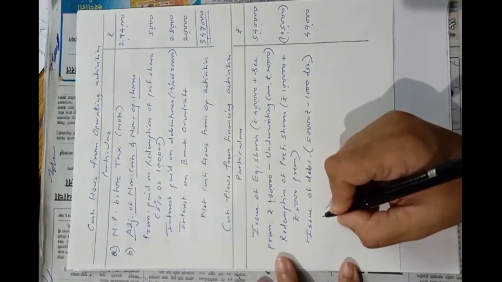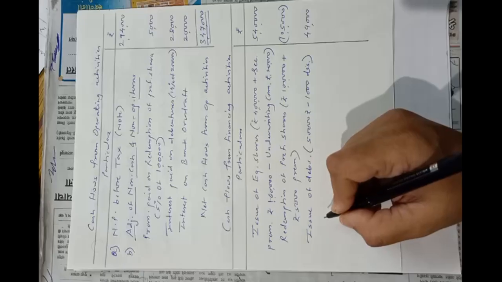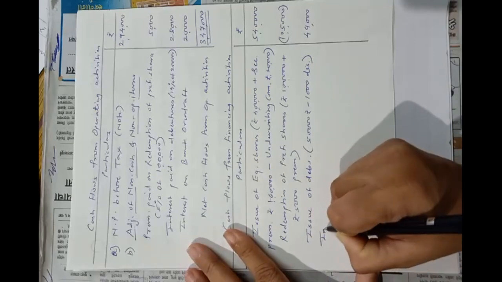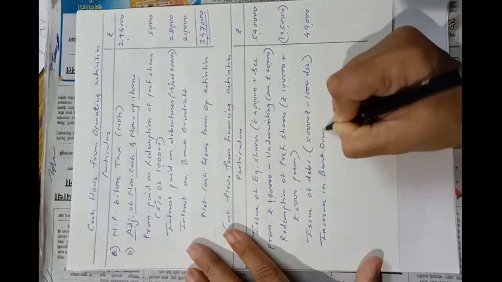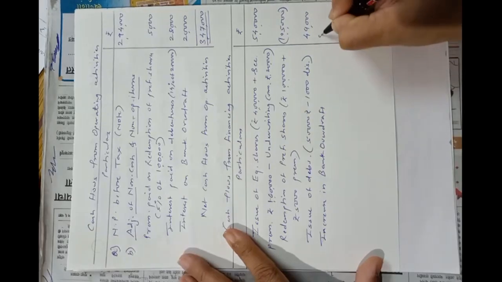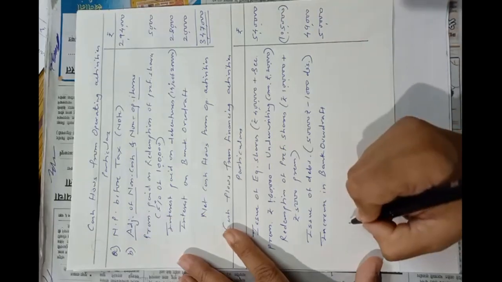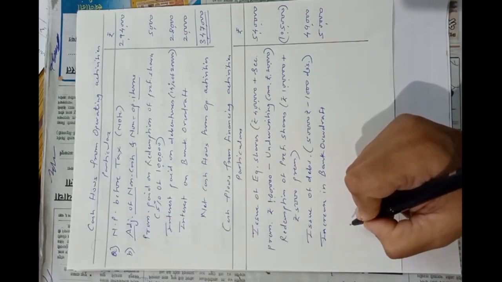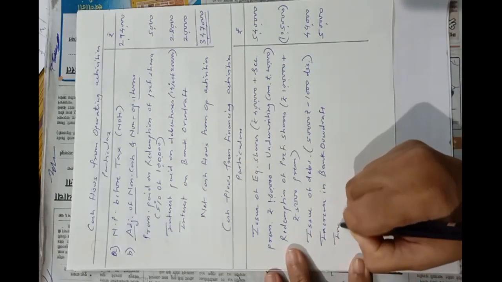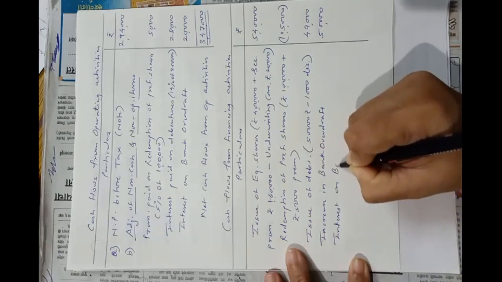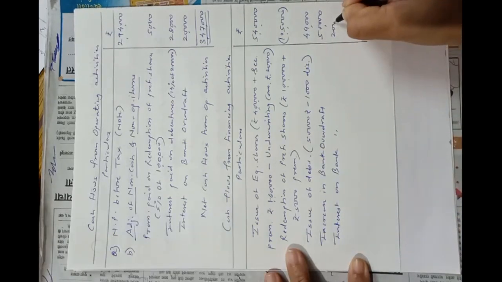ओके, आता त्याच्यानंतर आपल्याला बघायचं आहे बँक ओव्हरड्राफ्ट. 1 लाखचा 1,50,000 झालेला दिसतोय बघा. सो देर इज इन्क्रीज इन बँक ओव्हरड्राफ्ट बाय रुपीज 50,000, म्हणजे आपण आणखीन बँक ओव्हरड्राफ्ट घेतलेला आहे. ओके, नाव त्याच्याच खाली आपल्याला इंटरेस्ट ऑन बँक ओव्हरड्राफ्ट दिलेला आहे. इंटरेस्ट ऑन बँक ओव्हरड्राफ्ट विल बी करंट इयर्स इंटरेस्ट, दॅट इज रुपीज 20,000. सो इंटरेस्ट ऑन बँक ओव्हरड्राफ्ट रुपीज 20,000.